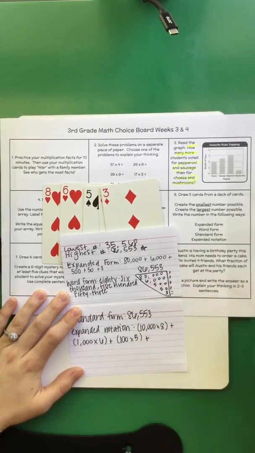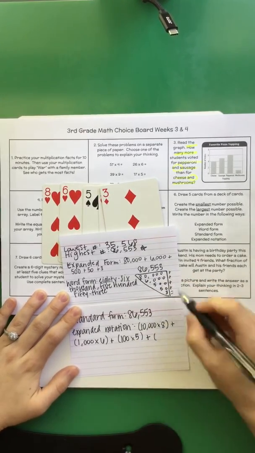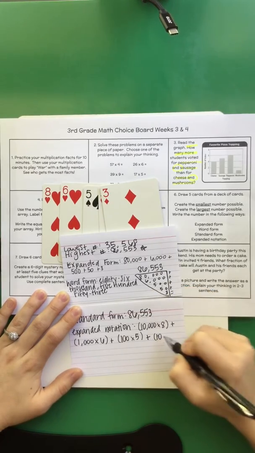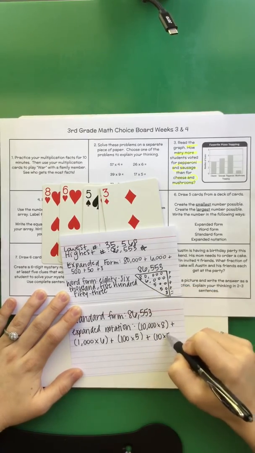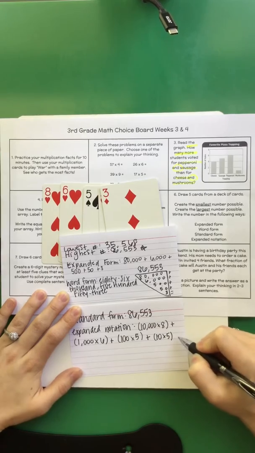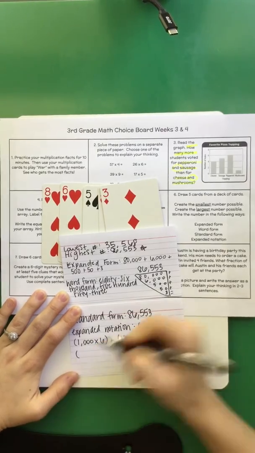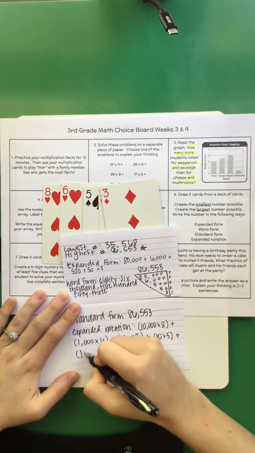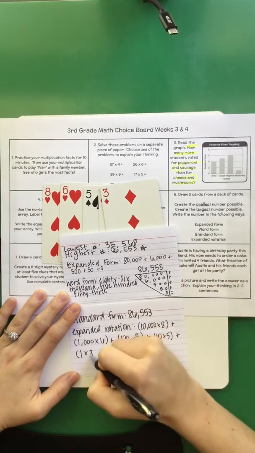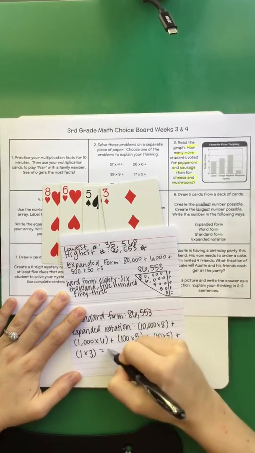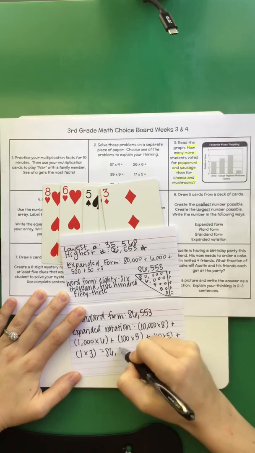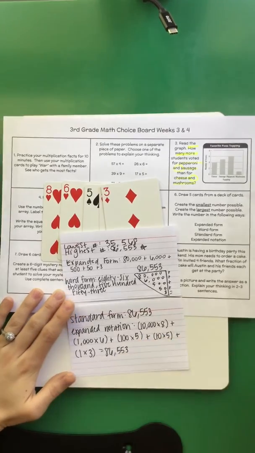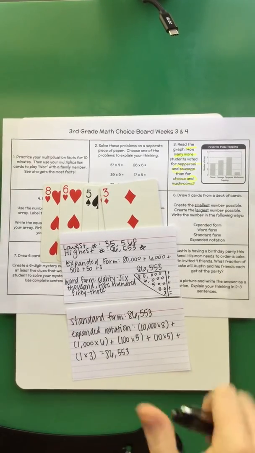Do another addition symbol. Open it back up. What place am I in? I'm in the tens place. And there's a 5 there, which would give me 10 times 5 is 50. And then my last one, I'm in the ones place. And there's a 3 there. 1 times 3 would equal 3. Then we do our equal sign and we write it all together. So it's kind of like expanded form, it just looks a little bit different.